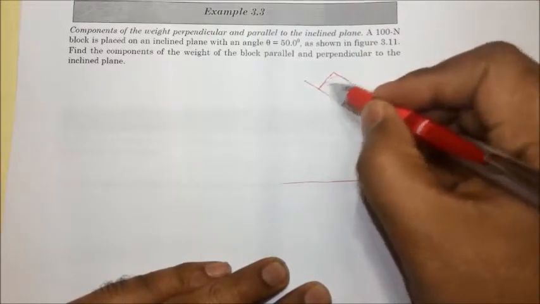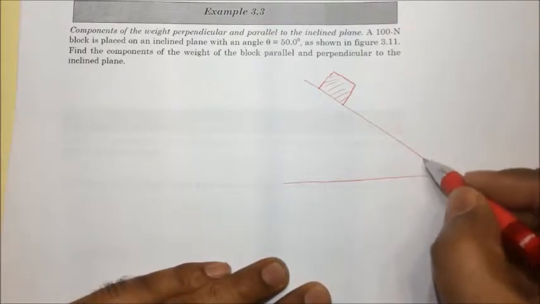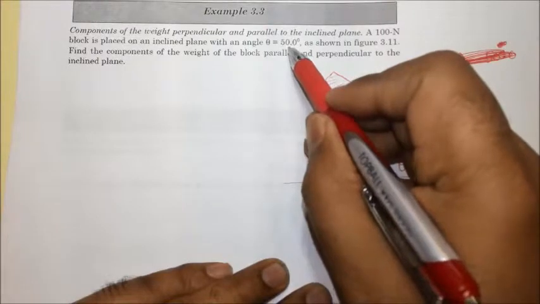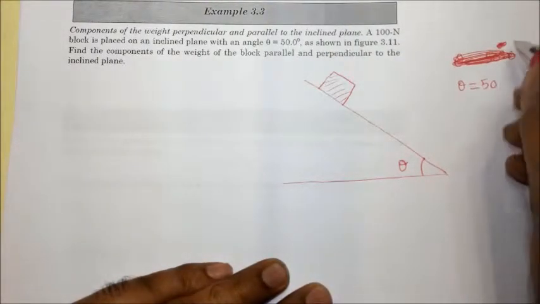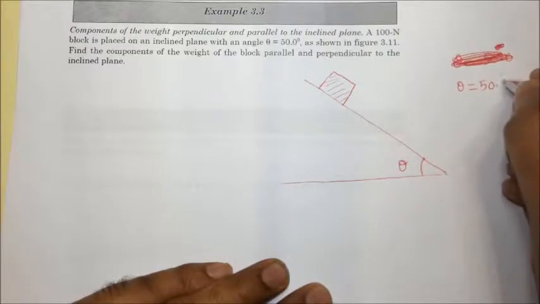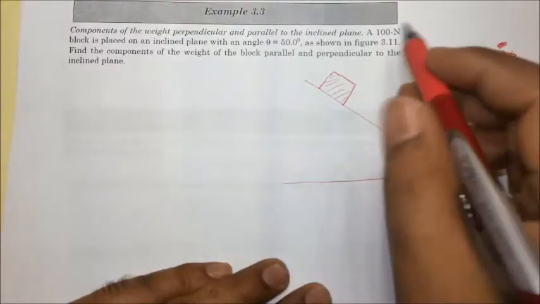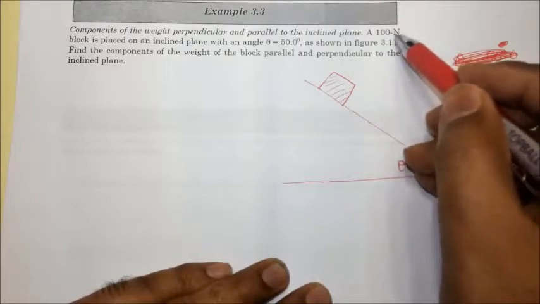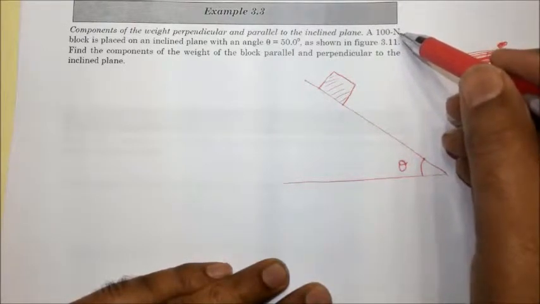Okay, and this inclined plane makes angle theta. Theta is equal to 50.0 degrees. A 100 Newton block. So what does this 100 Newton mean? This is going to be the weight of the block.